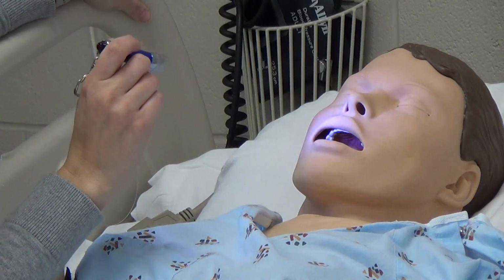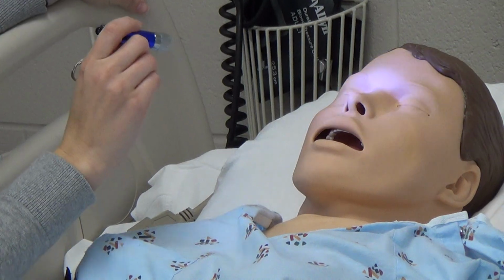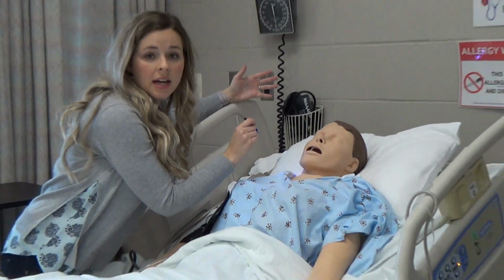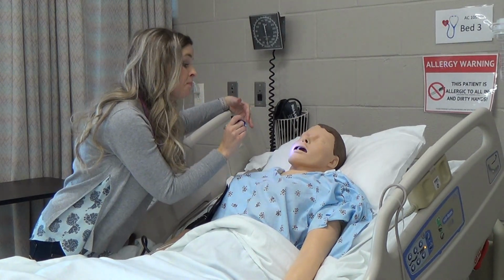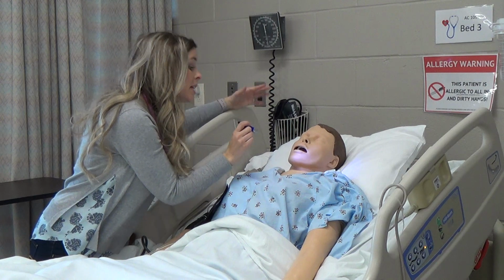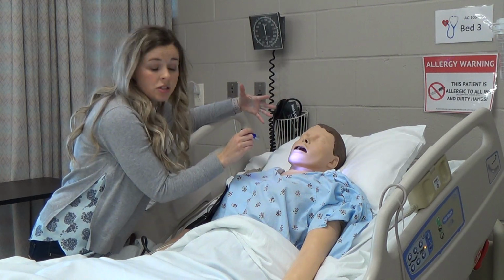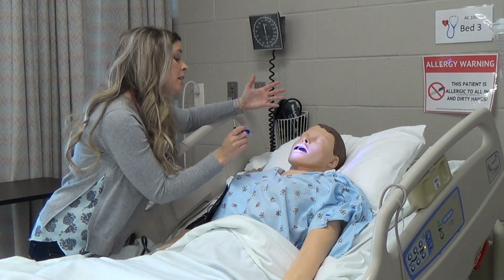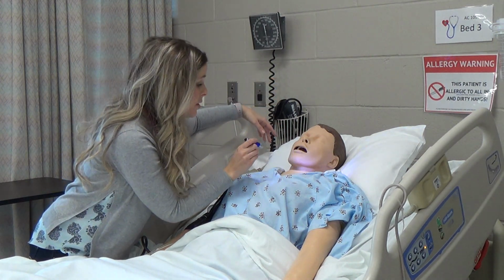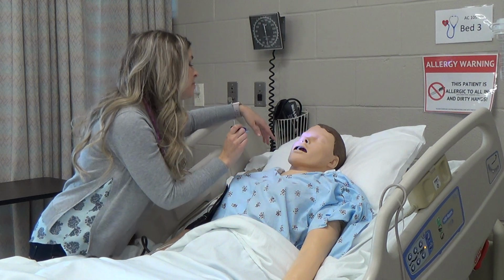And I'd look at the tongue, I'd look at the teeth, I'd look at the mucous membranes to make sure that they were pink, moist. That indicates that the patient is well hydrated. I'd also look to see if they had any missing teeth, if they had dentures. Teeth can also be a good indicator of a patient's hygiene status as well. Everything looks good in here.